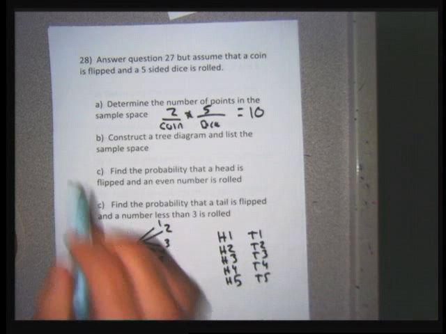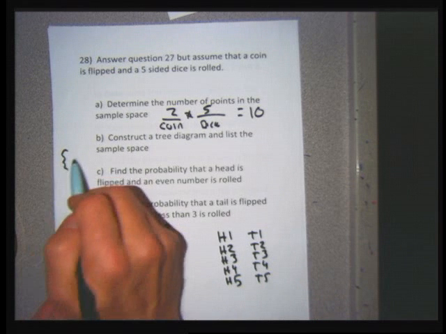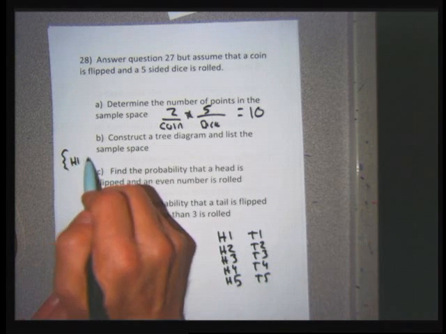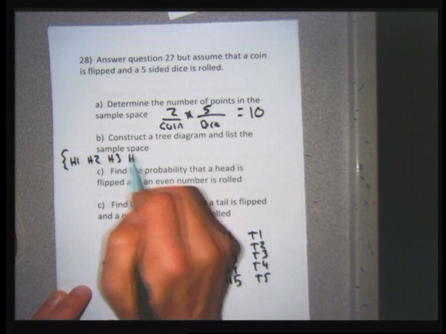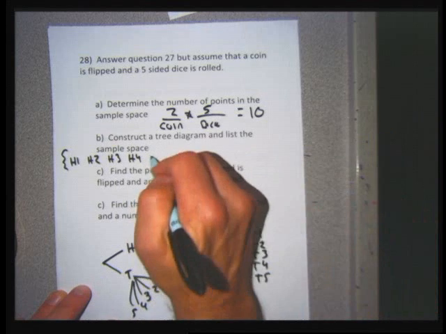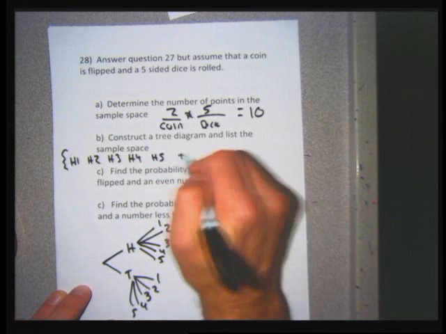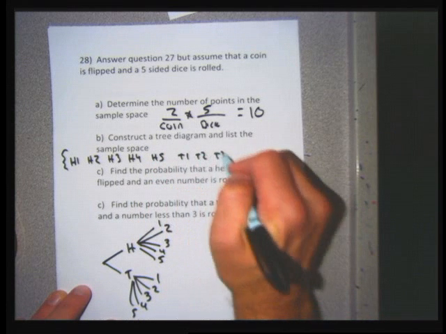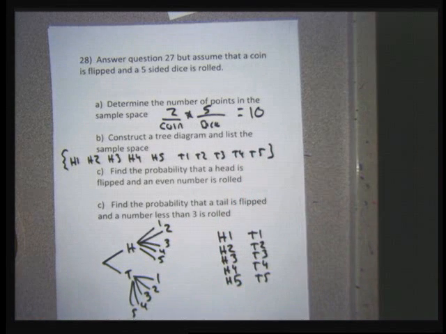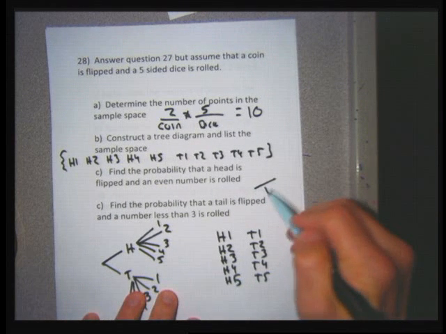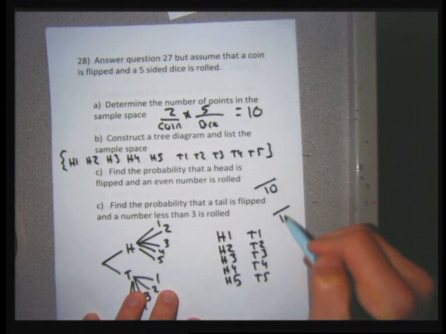So my sample space for this problem is head 1, head 2, head 3, head 4, head 5, and then tail 1, tail 2, tail 3, tail 4, and tail 5. So there's 10 items in my sample space. So when I answer my probability questions, my denominator is going to be 10.